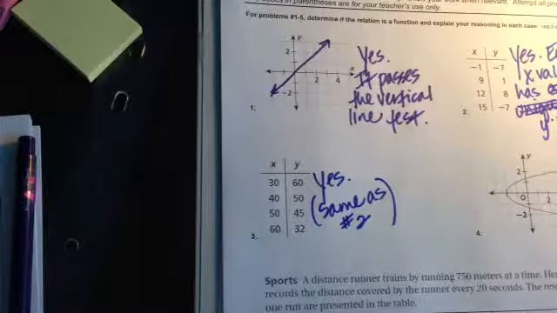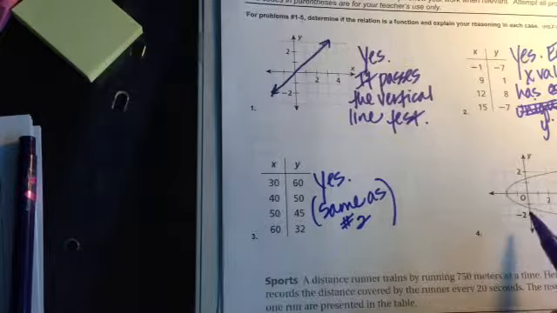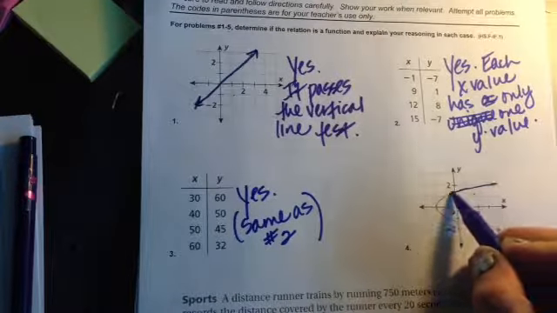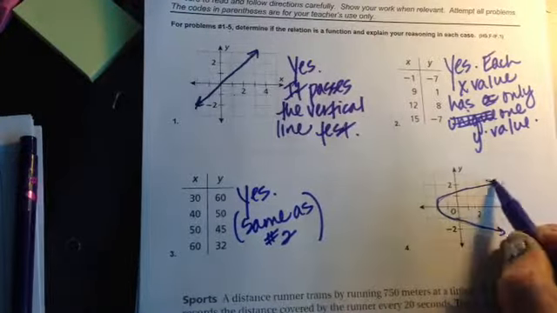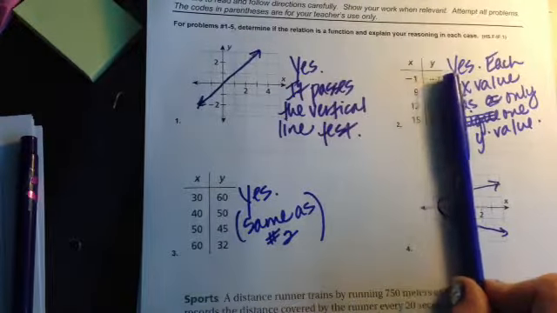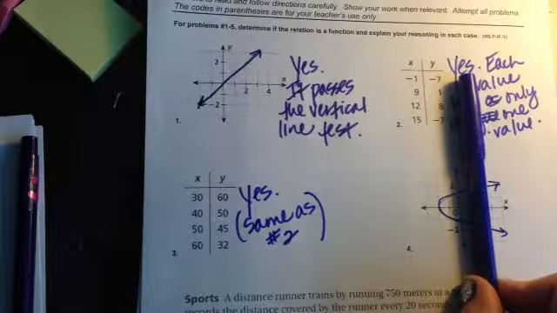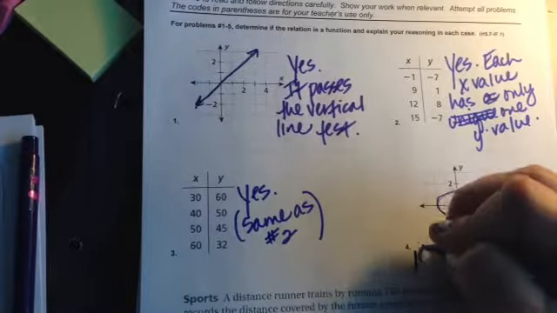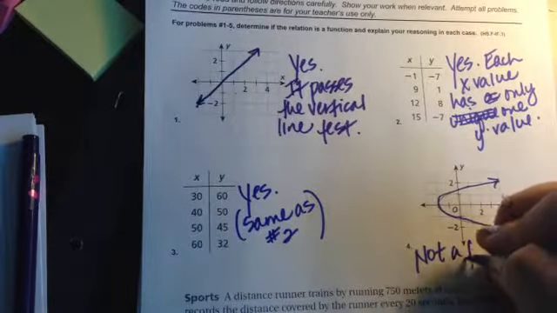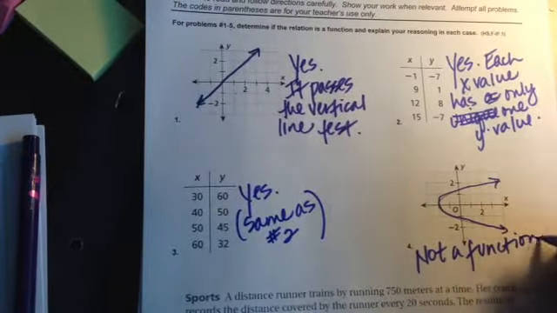What I'm going to look at next for number 4, it's in a graph. I want to pass my pencil or my vertical line across. And in the case of number 4, this one is not a function. It does not pass the vertical line test.